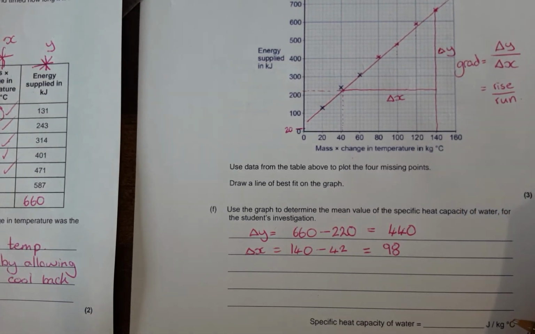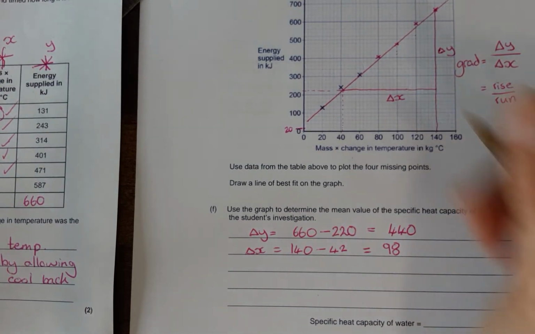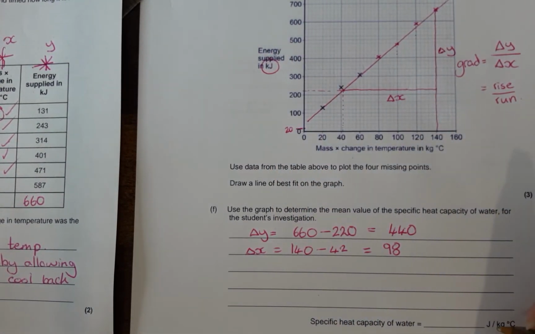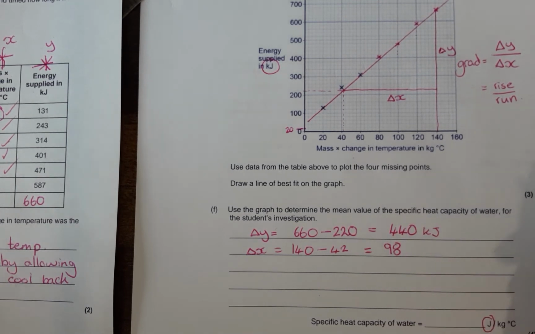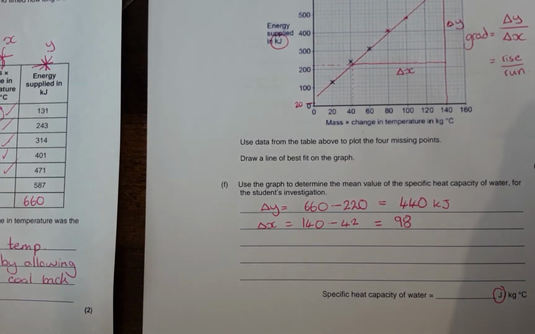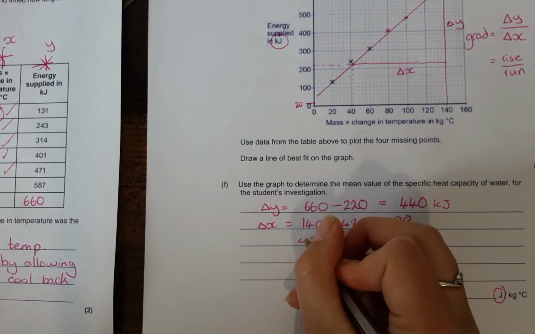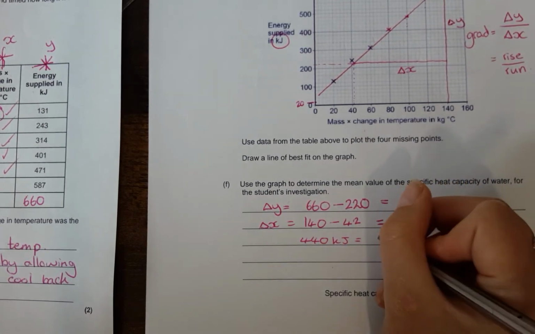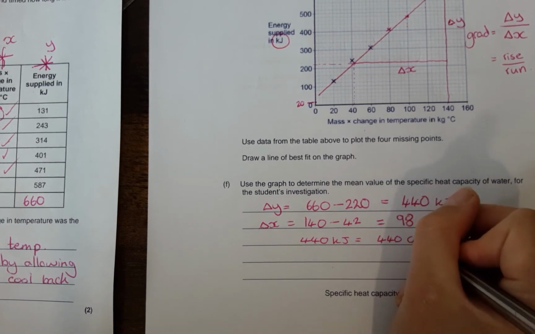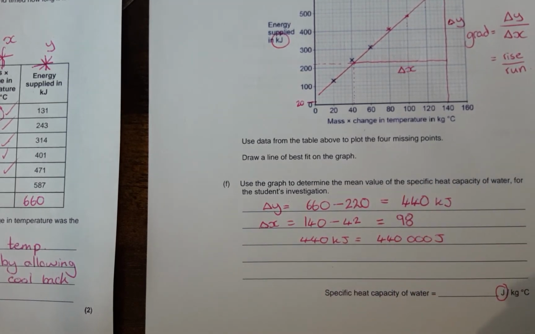Another thing that I need to bear in mind is that the energy supplied is on the graph in kilojoules, and I need it to be in joules. So when I'm doing this one, which is the energy supplied, it's 440 kilojoules. To convert that into joules, I times it by 1,000. So 440 kilojoules equals 440,000 joules. And that is my value for change in y that I'm going to use.